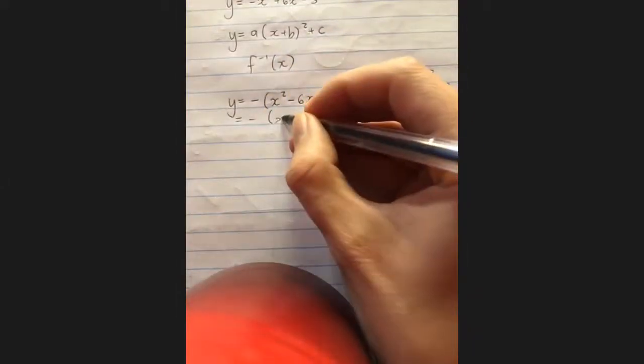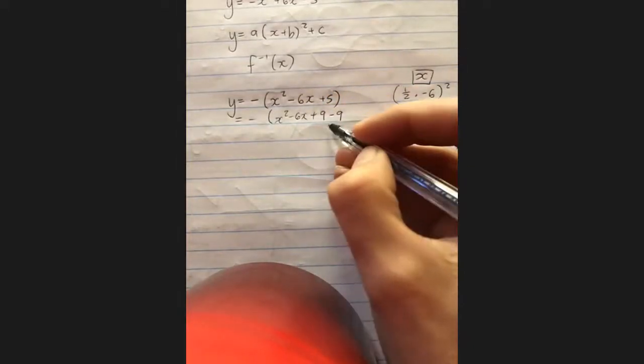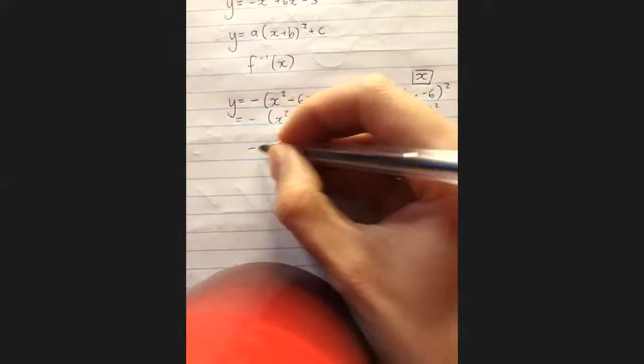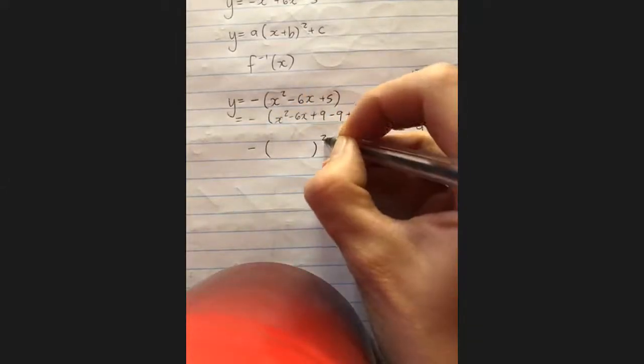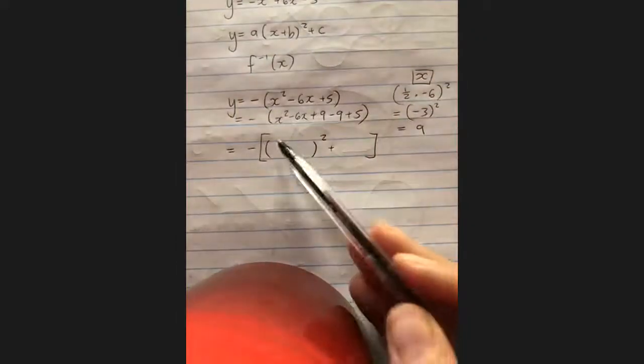Everything happens inside this bracket. You do your last step first. So you plus 9 and you minus 9, because you're not allowed to change the value of your expression. So then you have that. And then I'll show you, you will be creating a square bracket with some other numbers here. But remember, the minus will always be in front of the full expression. So these square brackets are super important.